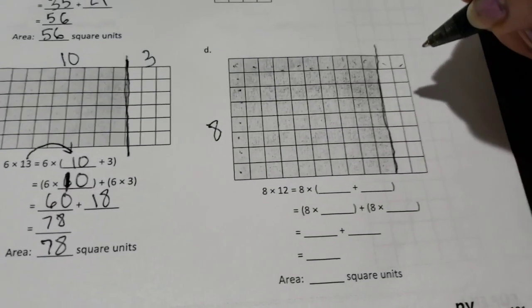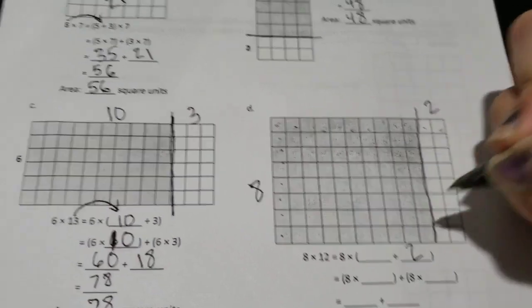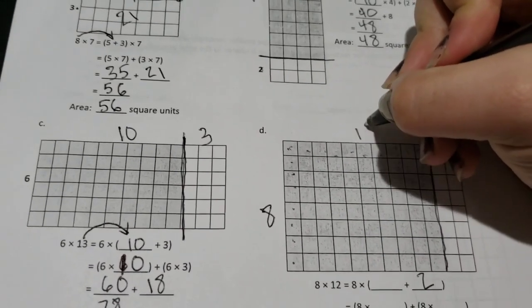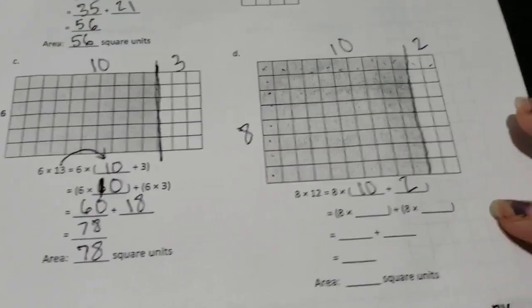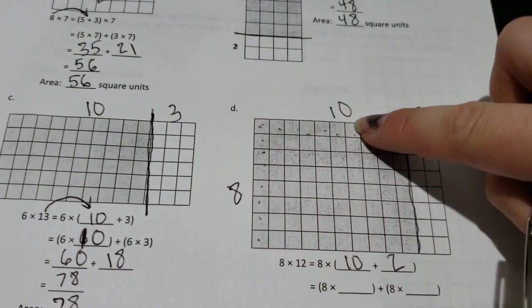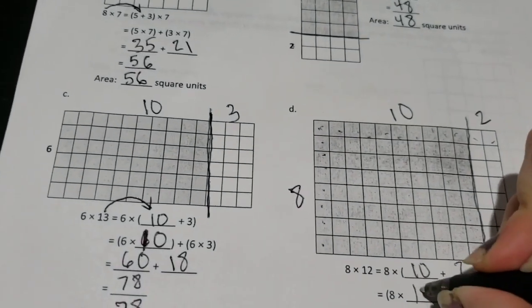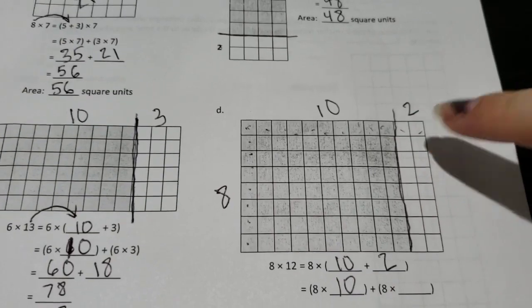But we know that they broke it and they split it here, that this side was going to be 2. Okay, so then this side is going to be 10. Now we're going to multiply the gray for area. 8 times 10. And then the white, 8 times 2.